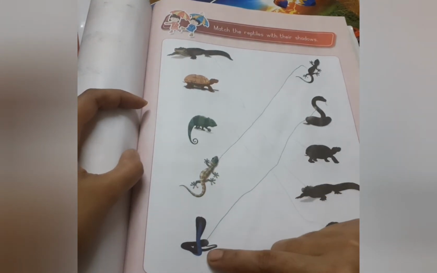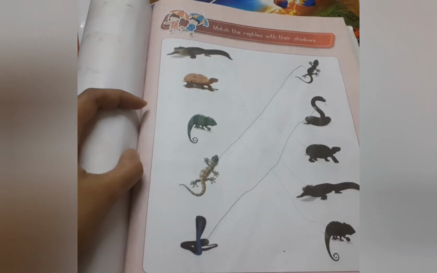Which animal is this? Snake. All these are reptile animals. Reptiles. All these are reptile animals. Very good.